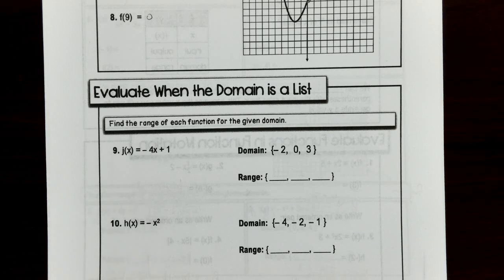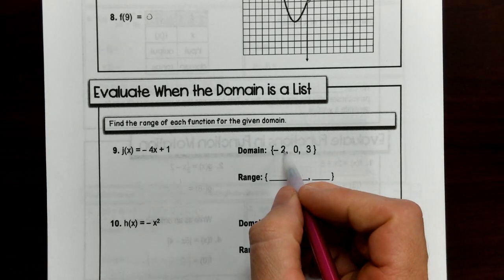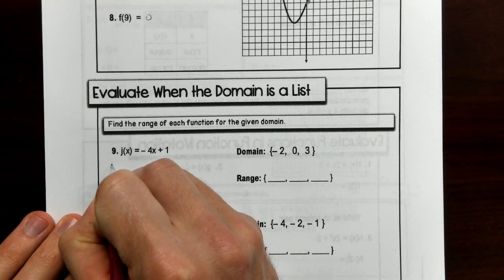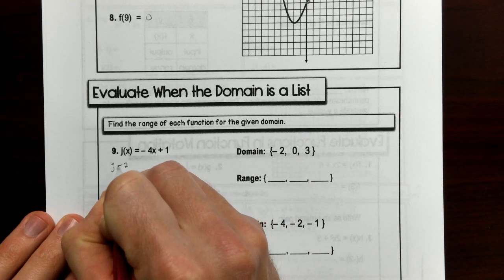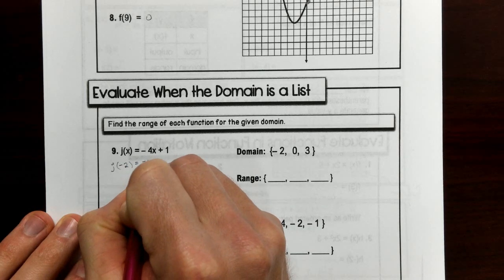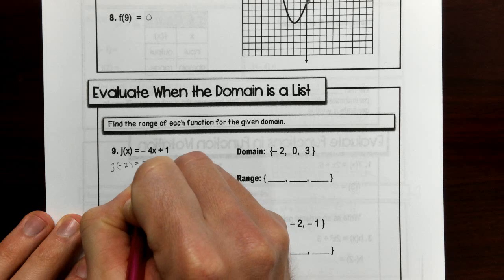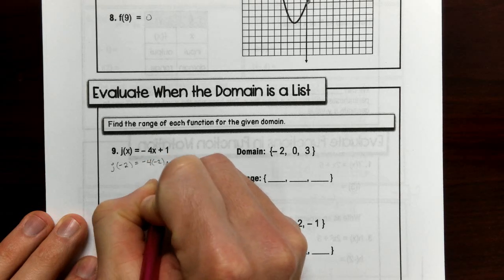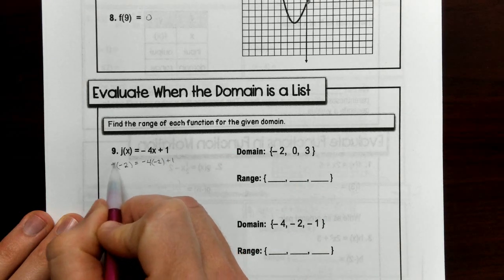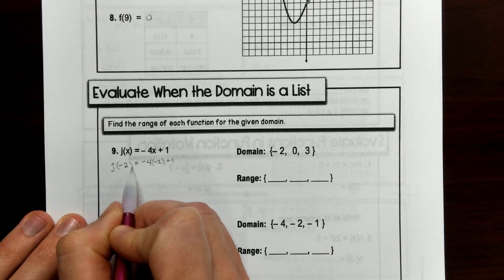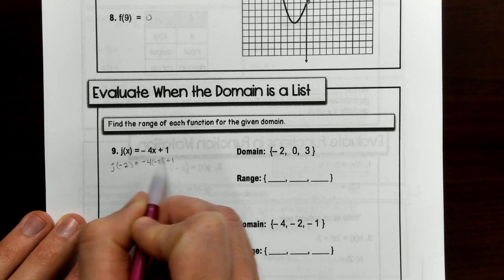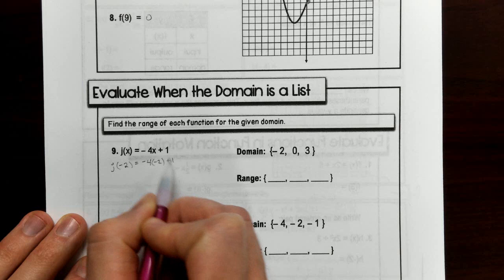All right, Taylor, so help me out with number 9, right? So I'm going to plug in my domain. So I'm going to plug in -2. So let's put j of -2 equals -4 times -2 plus 1. Perfect. Okay, so again, I want you writing it like this, guys, because this is reminding you that you're plugging in your x value of -2, and you're going to get your dependent value or your y value or your output.